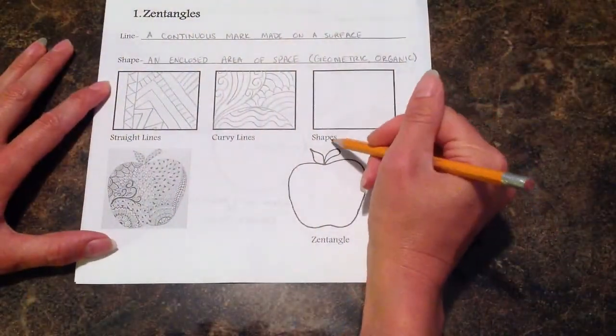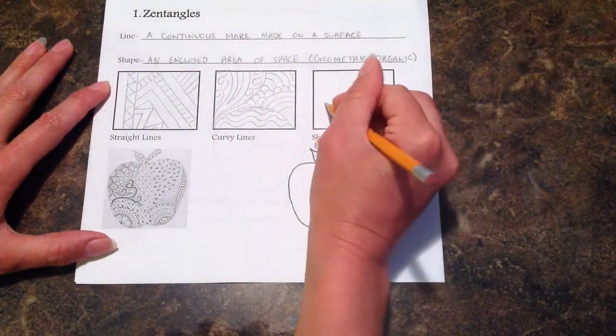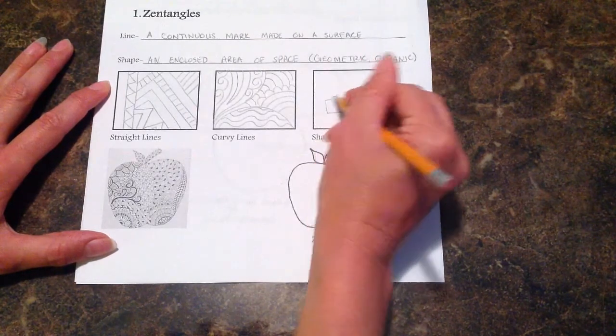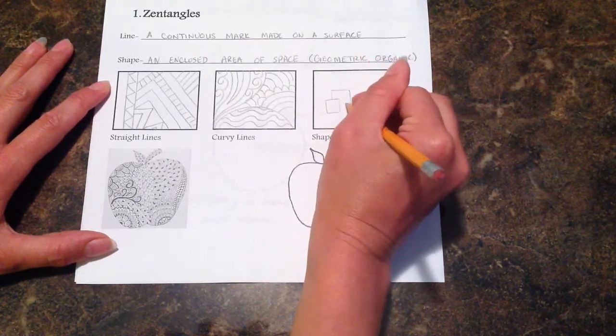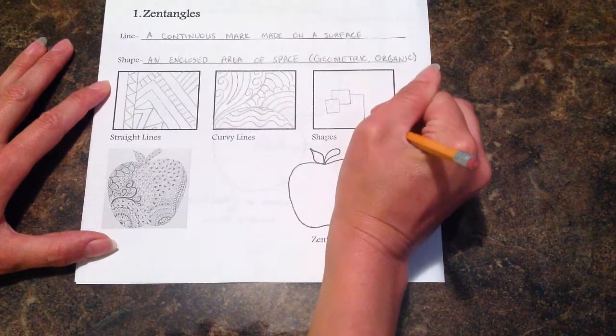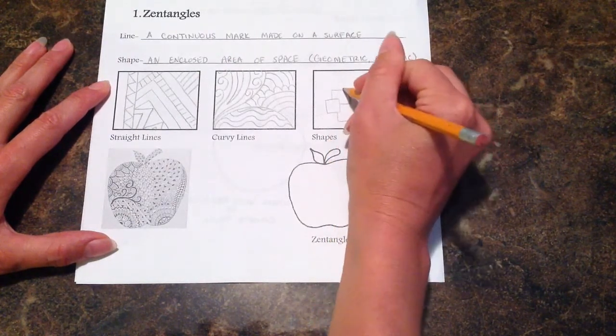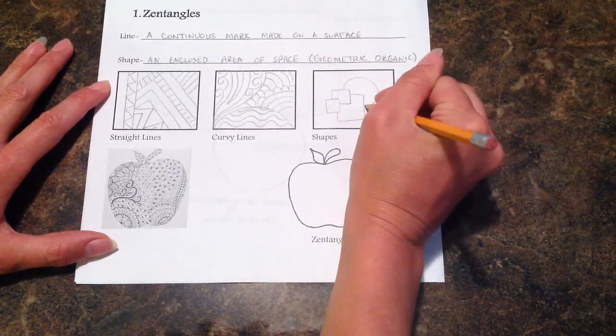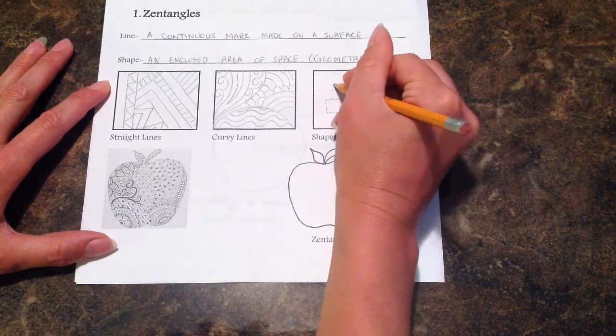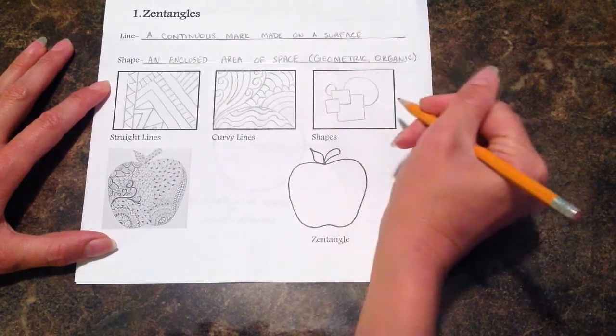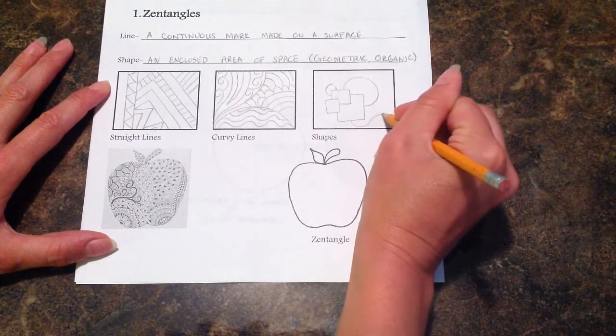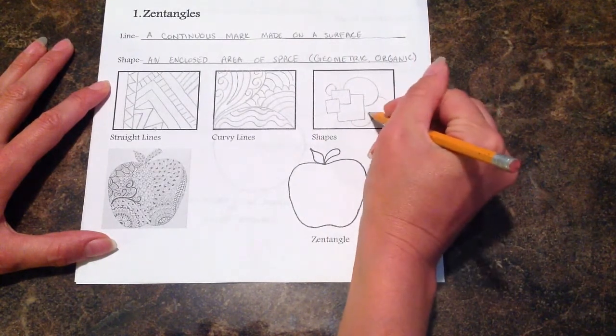The last box is all about shapes. So we're going to take those same lines, the straight and curvy lines, and now hook them together until we get enclosed area of spaces, or shapes. I want you to fill this box using either geometric shapes, organic shapes, or a combination of both. It's up to you. Again, as long as you take your time, have fun, and let the design just happen.